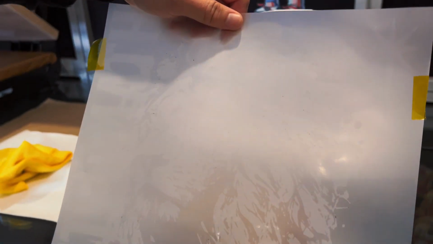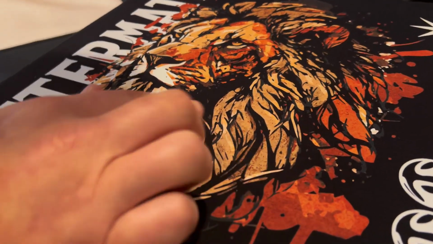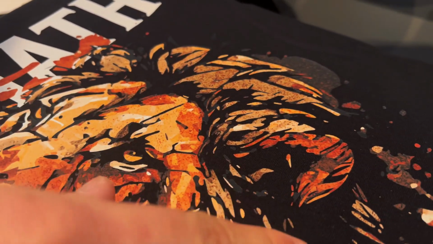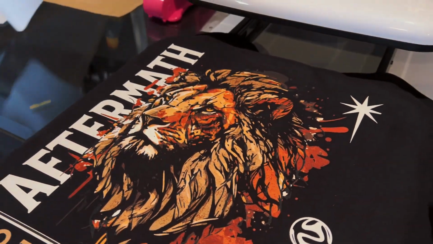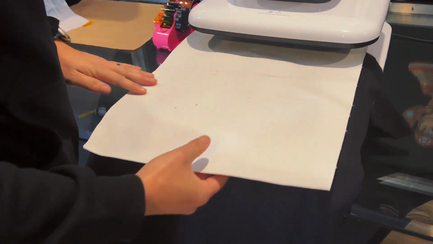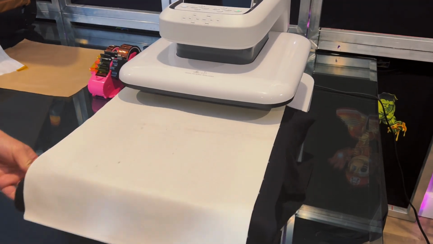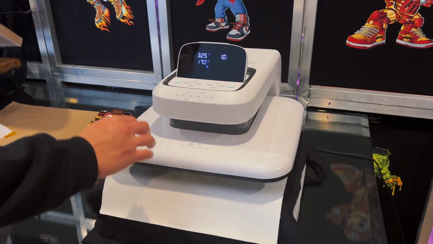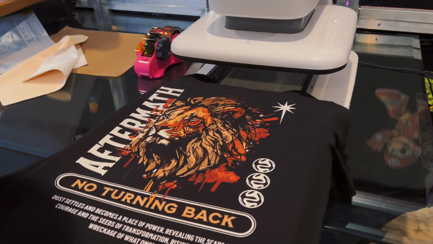Here's the sheet that I just transferred through. So everything did transfer all the way through. Look at that design. All right, let's take a quick look at it closely. And this is the finish. It's a bit shiny due to the way that the transfers are made. So in order to create more of a matted finish, we're gonna use our matte finishing sheet, the textured side. Look at that print.